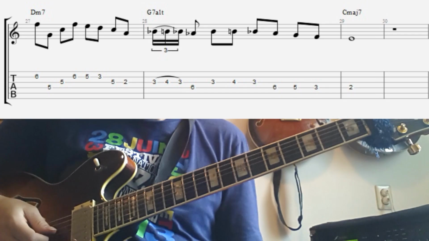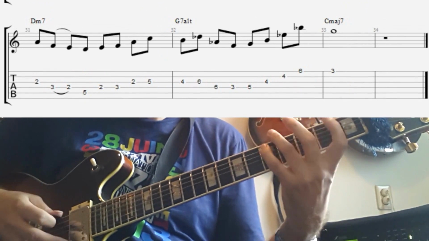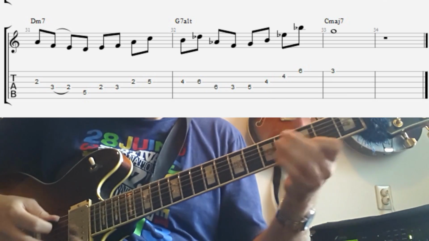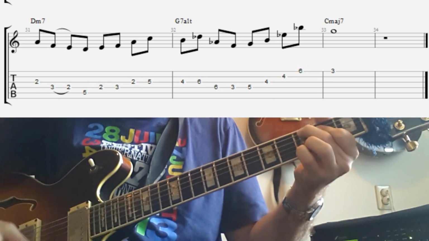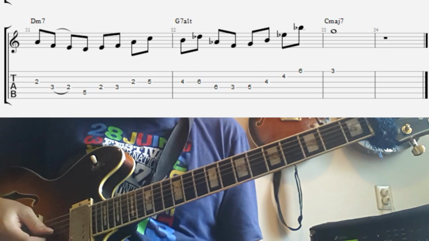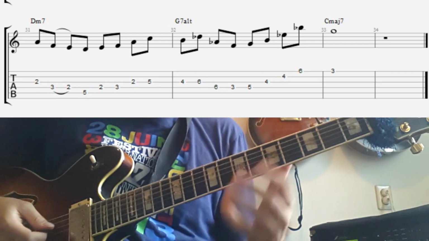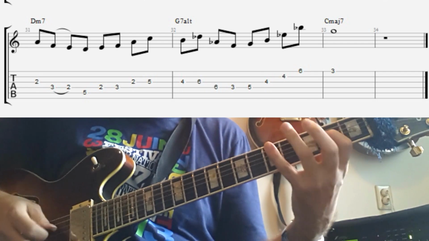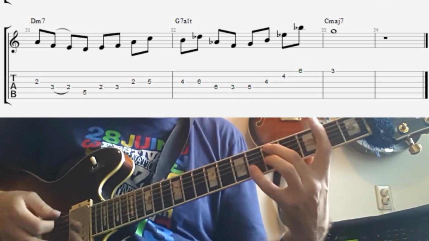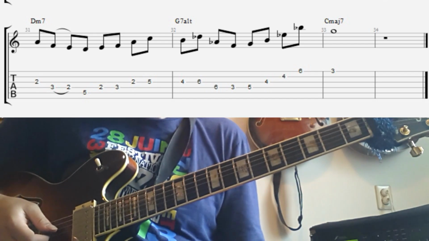Okay, so the third example, which sounds a bit more spacey, I guess. So what's going on with that? Well, I think that's a pretty straightforward D minor line.